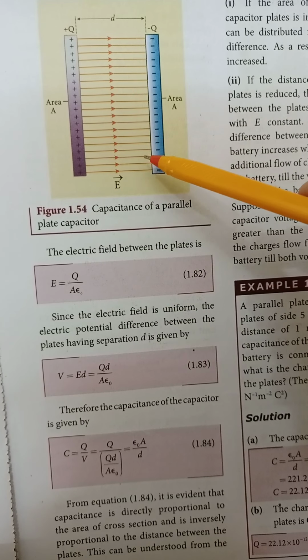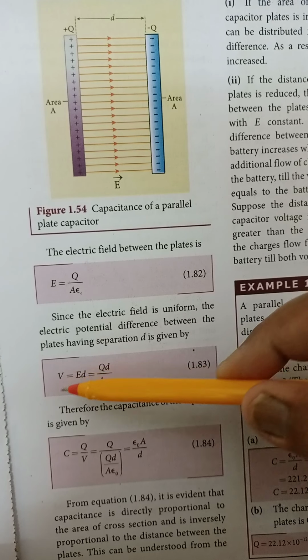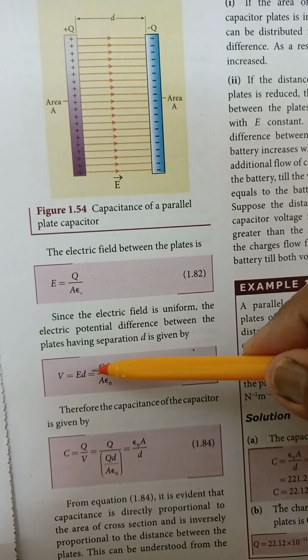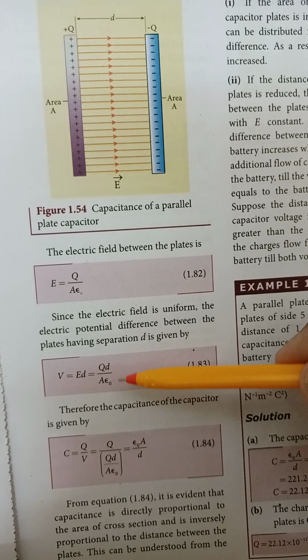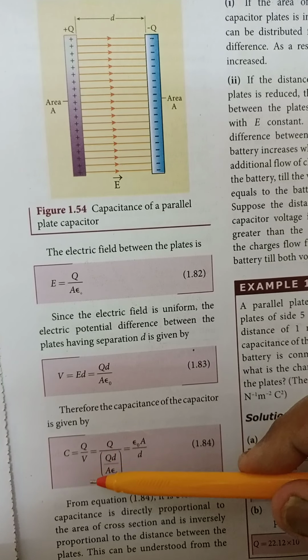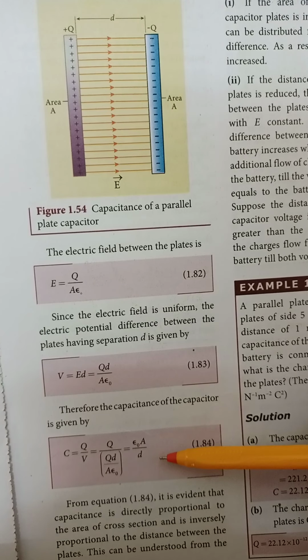Since the electric field is uniform between the two plates, the electric potential difference between the two plates is given by V is equal to E into d. So you take this E value and substitute it here. You will get V is equal to Qd by A epsilon naught. Therefore, the capacitance of the capacitor C is equal to Q by V, which is equal to Q by Qd by A epsilon naught. Q gets cancelled, so the above result becomes A epsilon naught by d.